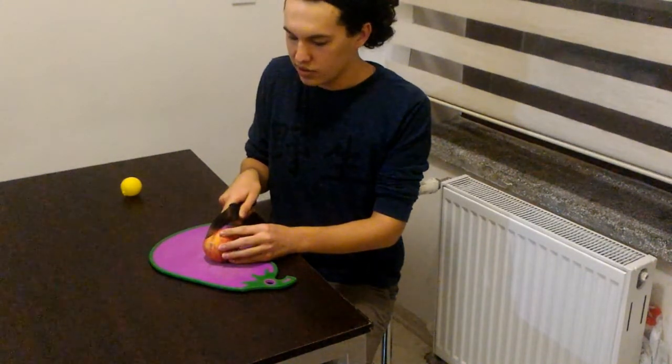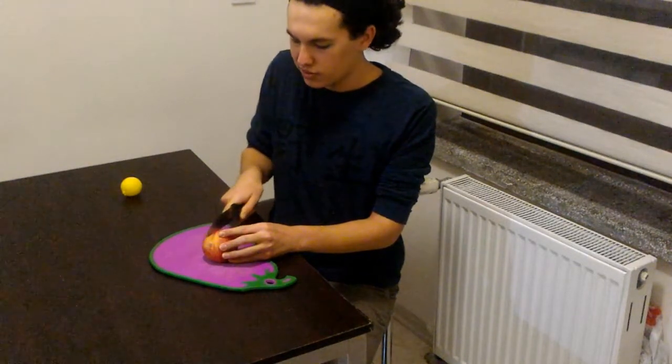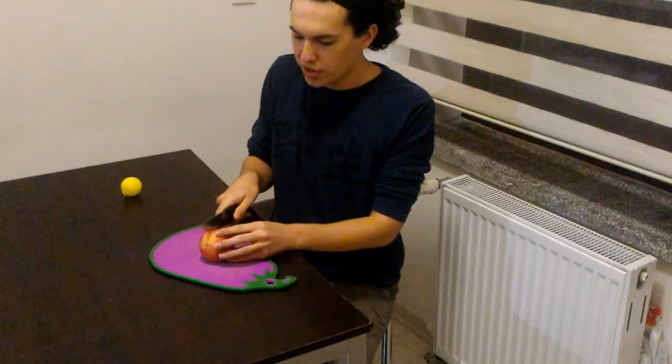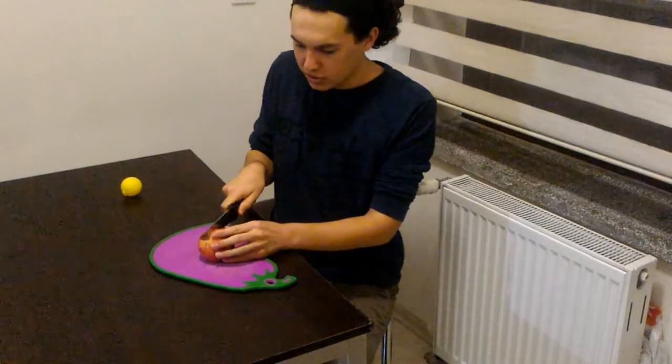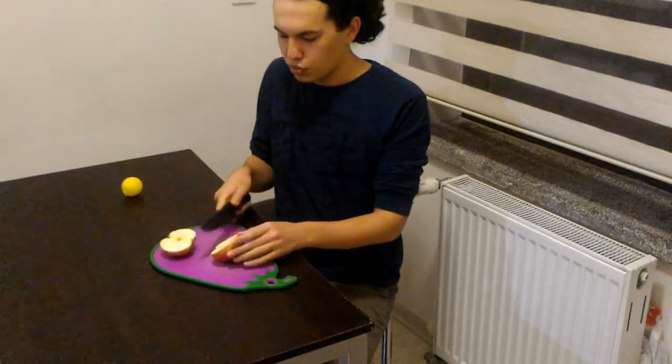This side has a large surface, so when I apply a force, it's not cutting the apple. But when I turn to the sharp side, I'm applying the same force, but the apple is cut easily, as you see. And this proves that surface area is related to pressure.